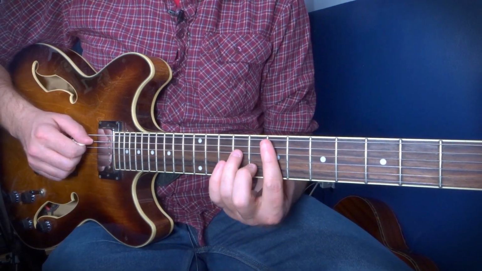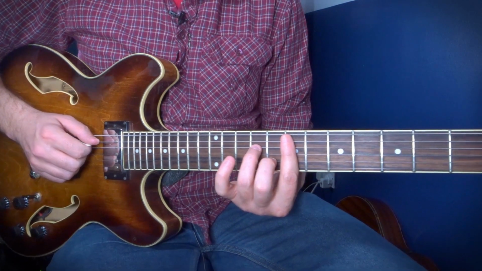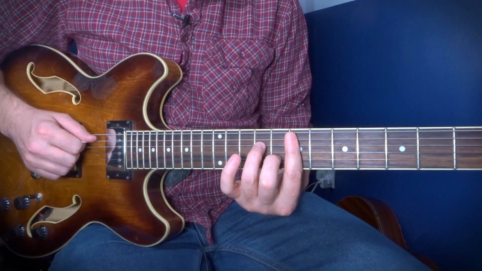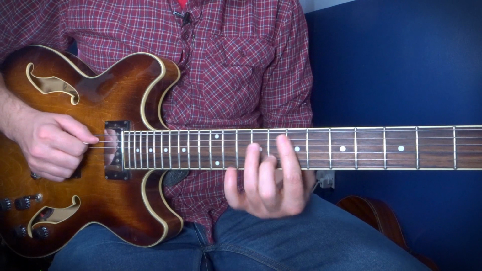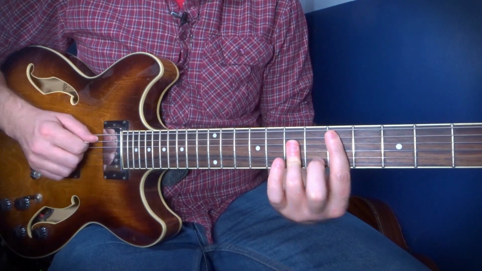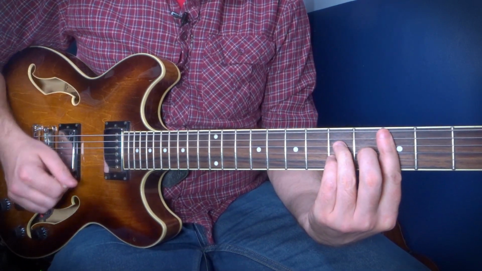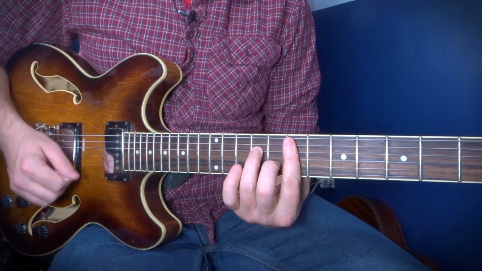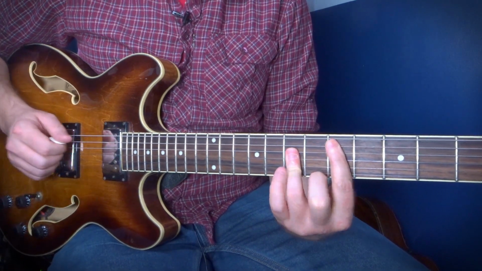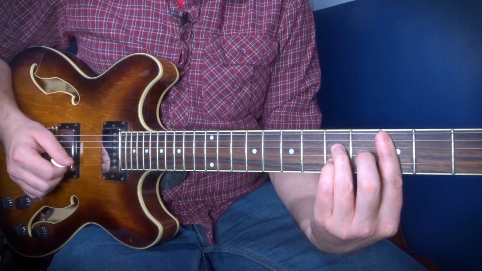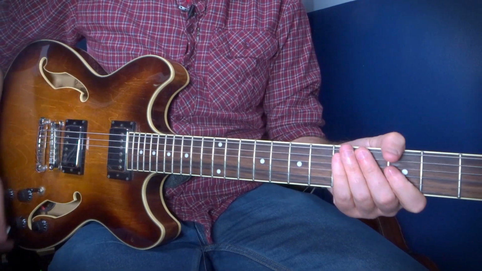But I've changed these ones to 7th chords, so 4-note chords. So the first chord I've changed to an E minor 7. The second chord I've kept as a D major, and the third chord I've changed to a C major 7. So it goes 1 and 2 and 3 and 4 and 1 and 2 and 3 and 4 and.